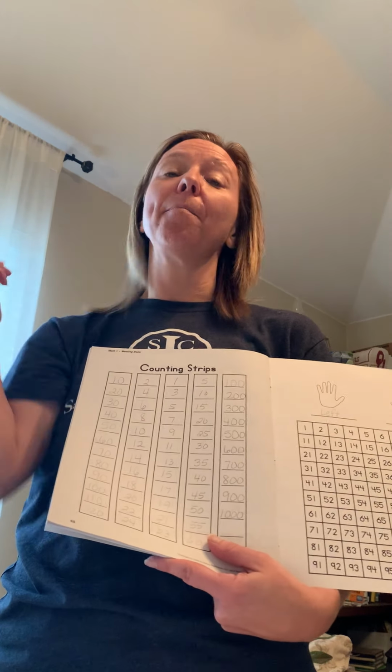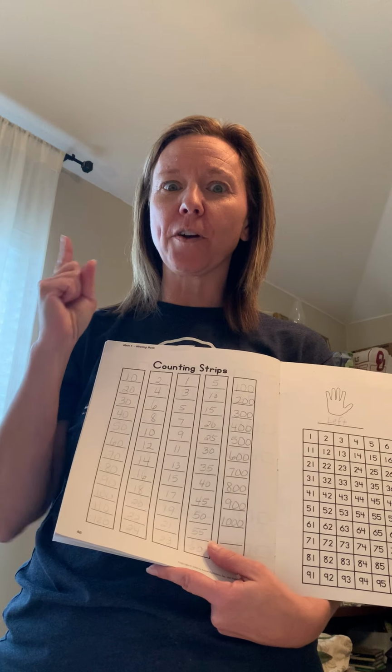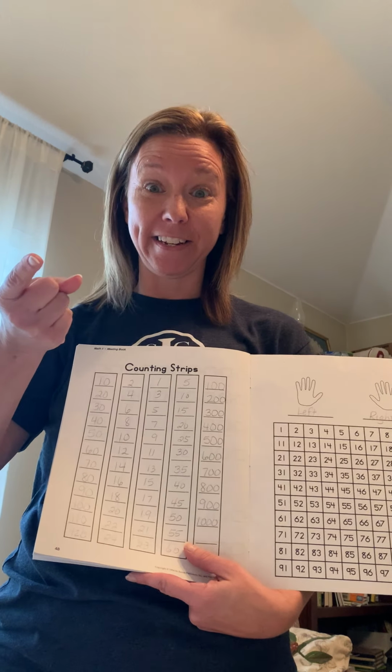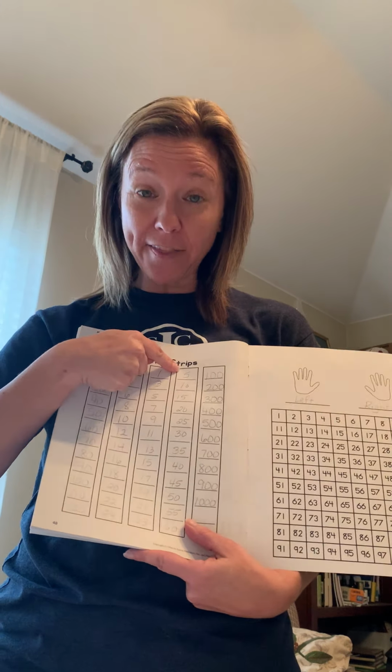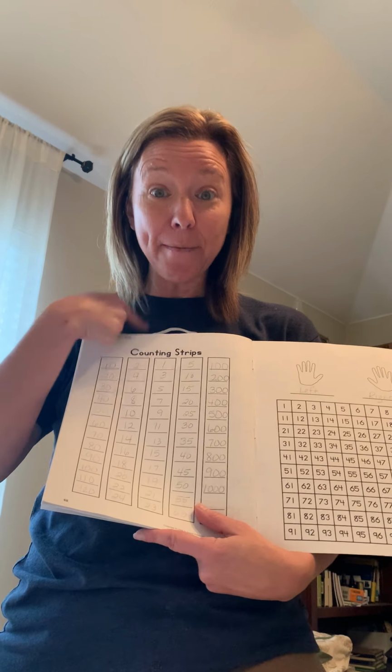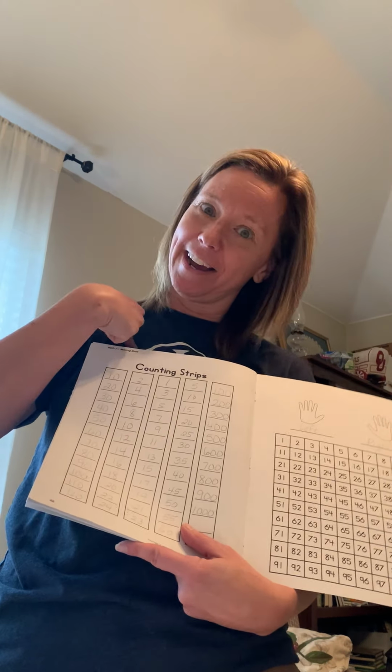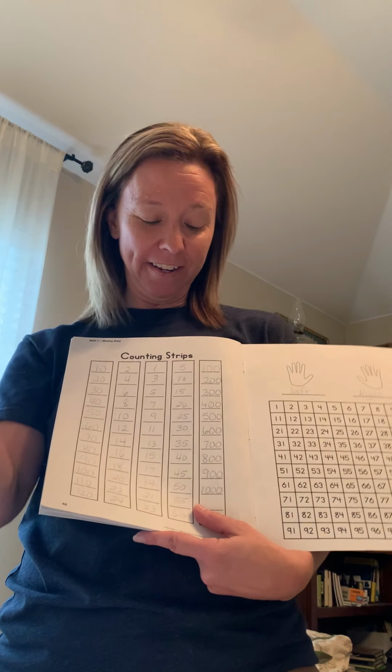And this time we're going to count by fives. And we're going to switch back and forth like we just did. Okay, so get your finger ready at the top of your fives. And I'm going to start and then you say it. And then I say it and then you say it. Okay, here we go. Ready?